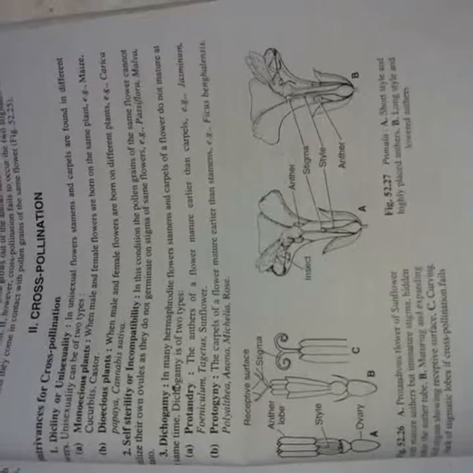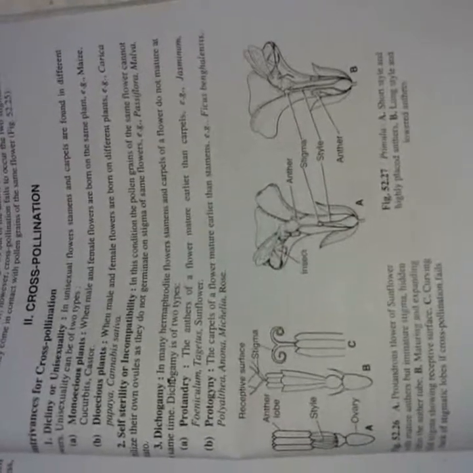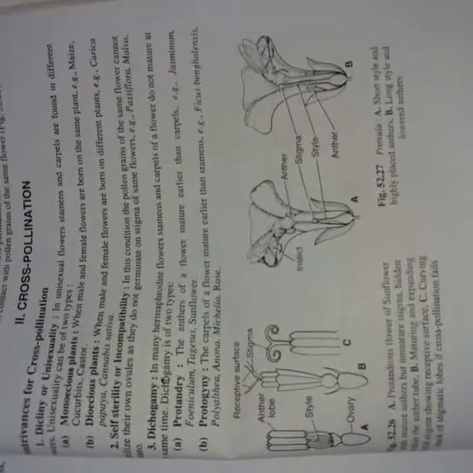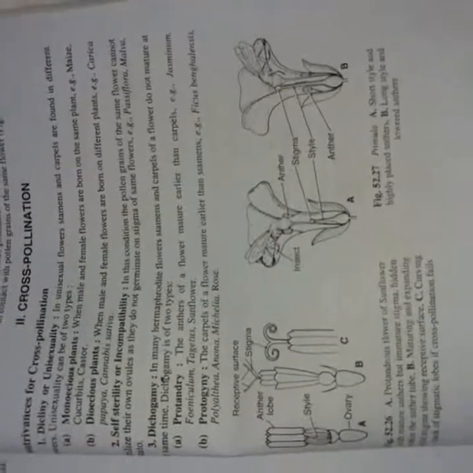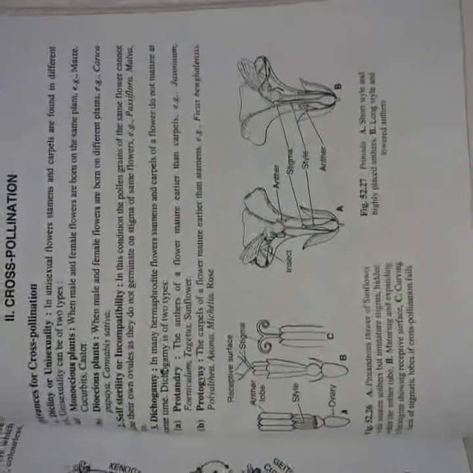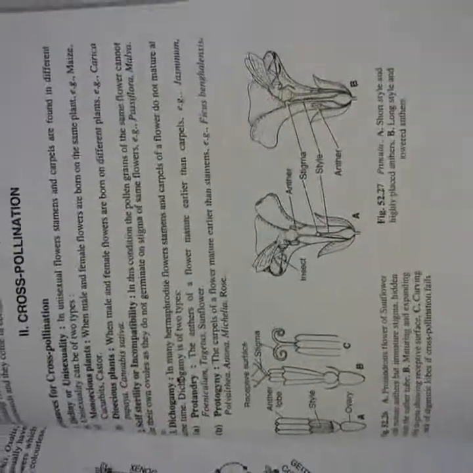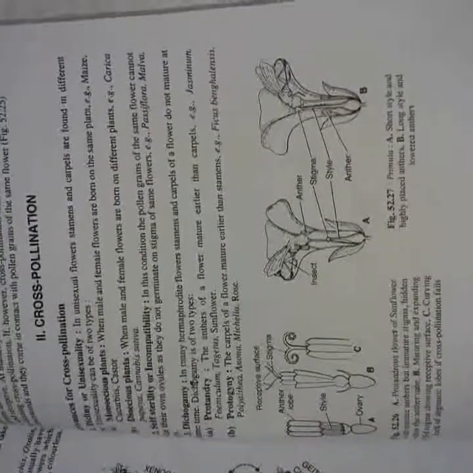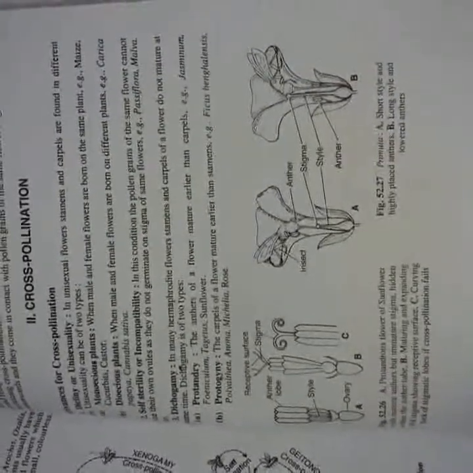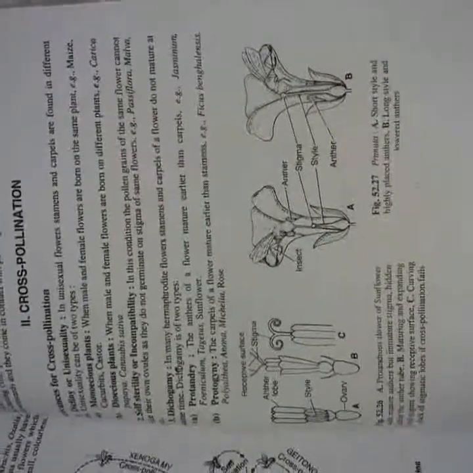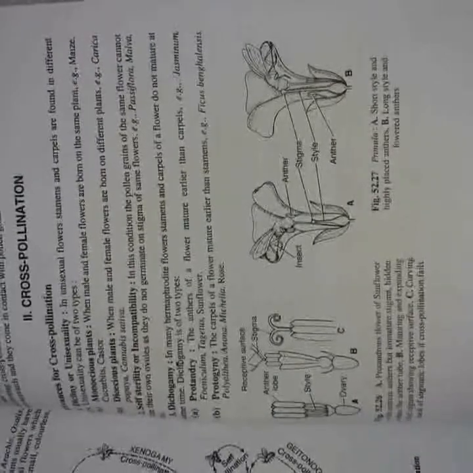Pollenthea and Annona miscela have a protogyny process. Cross pollination is possible through many mediums, for example by air, by water, by insects, by animals.